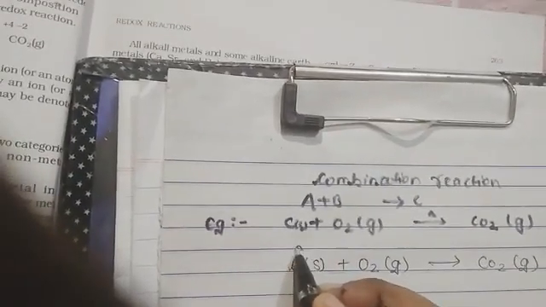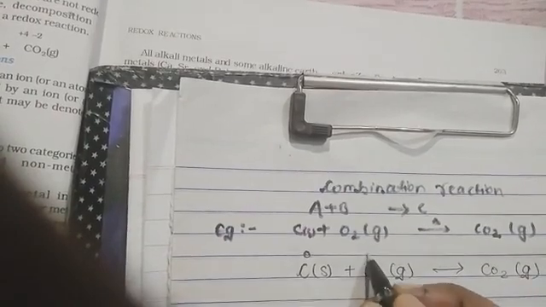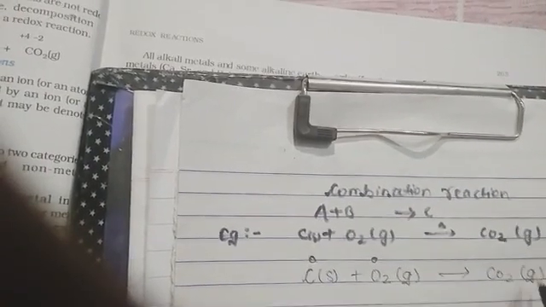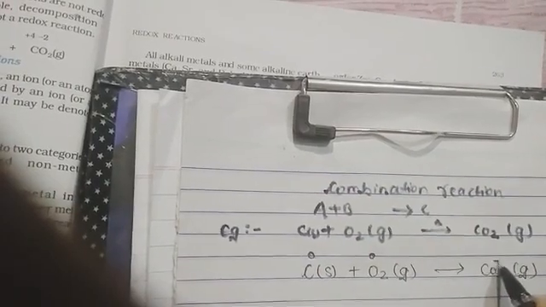So here single carbon, so its oxidation state is 0, and here double oxygen and it is not combined with any other substance, so its oxidation number is also 0. Now here we know that the oxidation state of oxygen in almost all the compounds is -2, so we find the oxidation state of carbon.